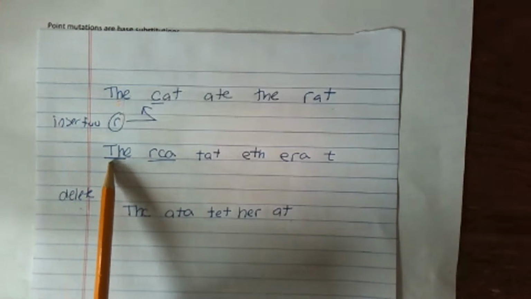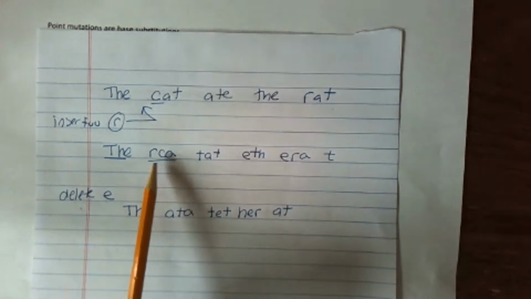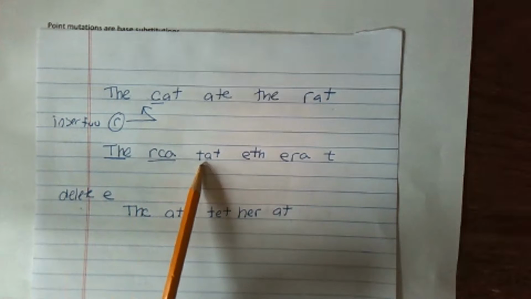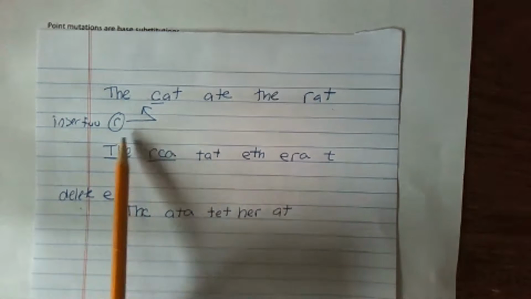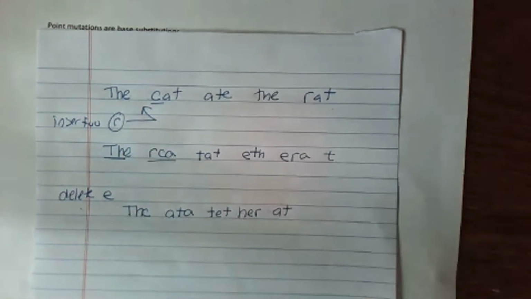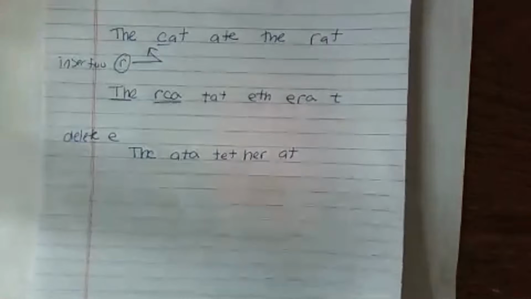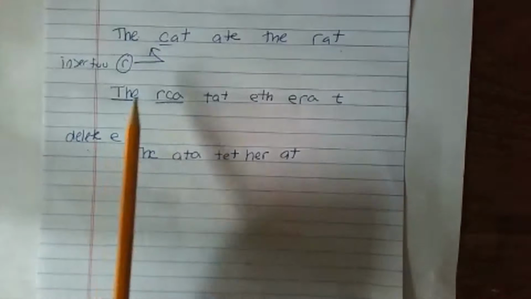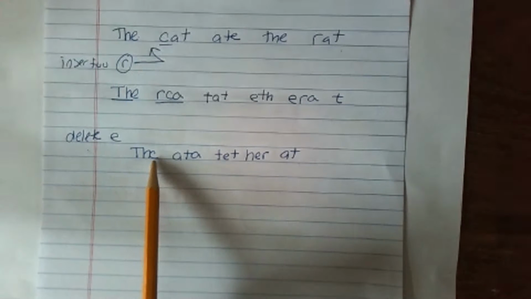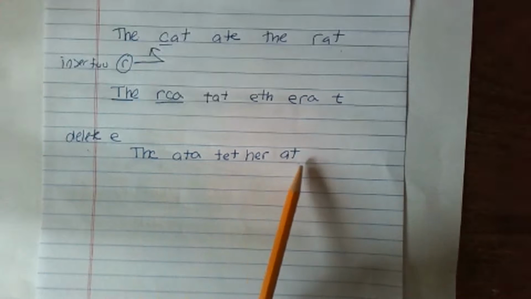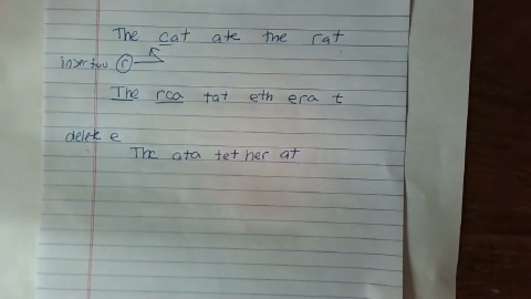Then THE is fine, but then RCA, and it continues all the way down the line into a sentence that doesn't make any sense just because I added an R here. Or I could delete. Let's say I delete the E. Now I have THC, ATA, see, so these frameshift mutations have a huge ripple effect.